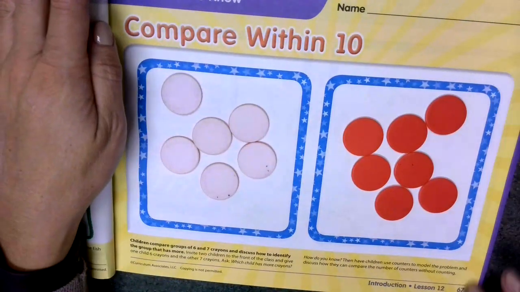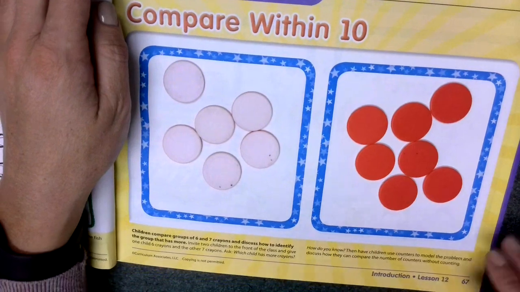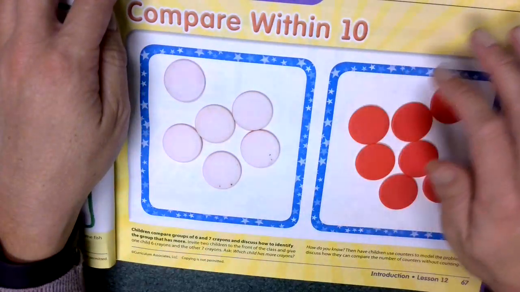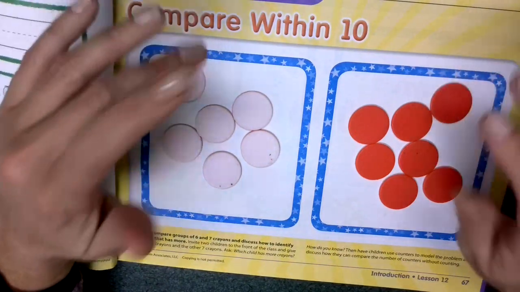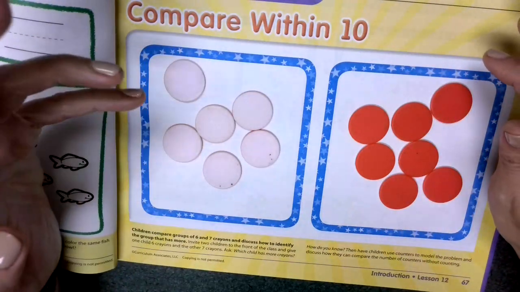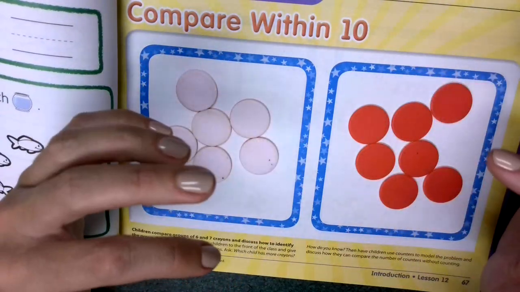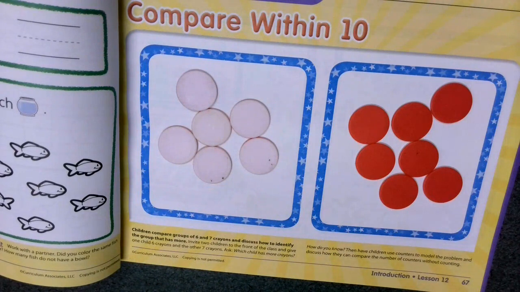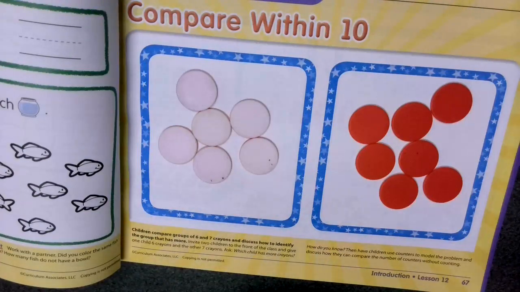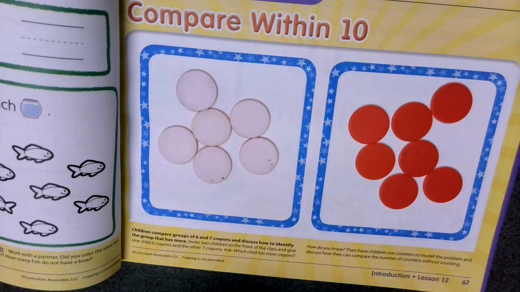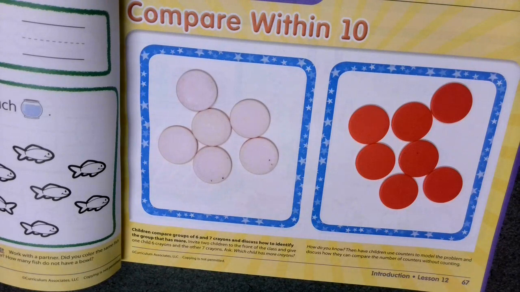But I'm going to start on page 67. And down here, I'm going to have counters of 6 and I'm going to have counters of 7. So I'm just starting on this page with the numbers 6 and 7. So here I have 6 on one side and 7 on the other. Our goal basically is we're going to talk about which has more, which has less, and what's a different way that I can organize my counters or my objects to better show how many I have, to try to quickly get to more or less.